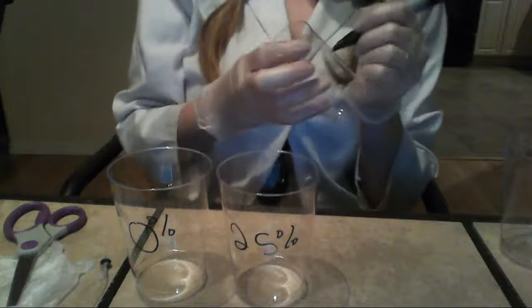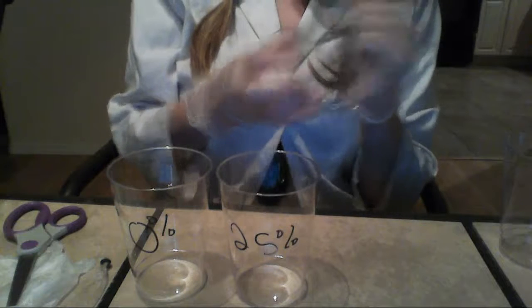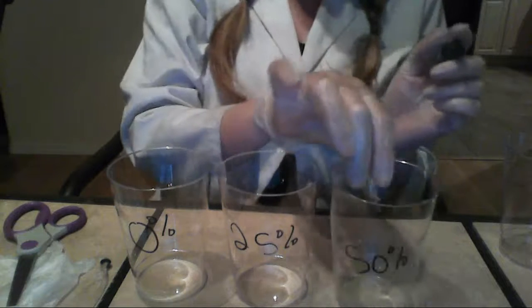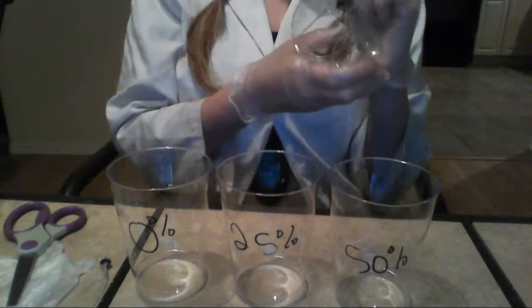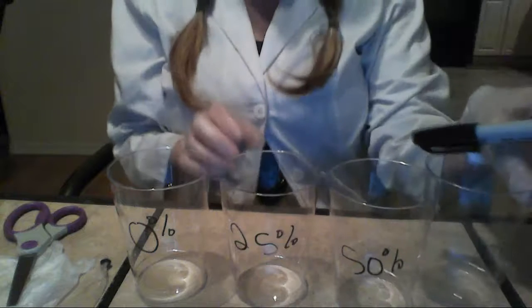I have, oops, that one has a half in it. What's that? 50% molasses, 50% water, and 100% molasses. Okay, so here are our 4 treatments for concentration.